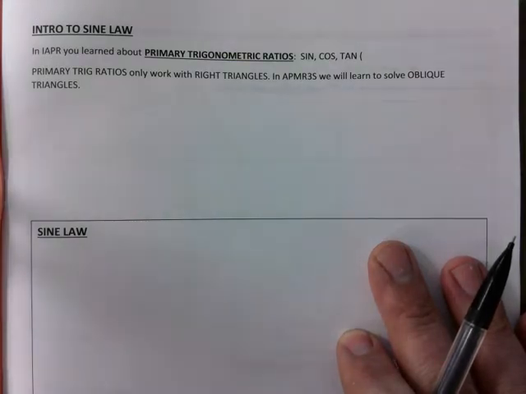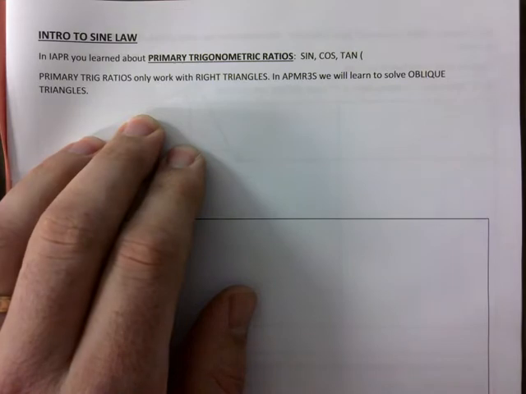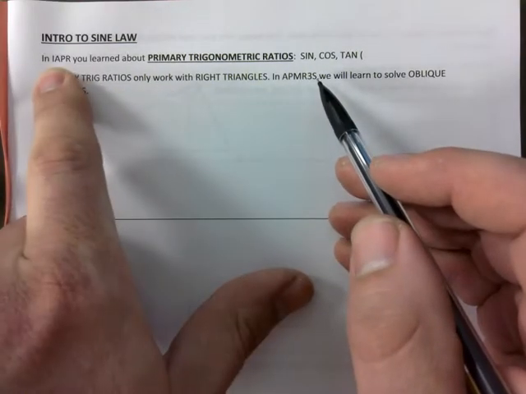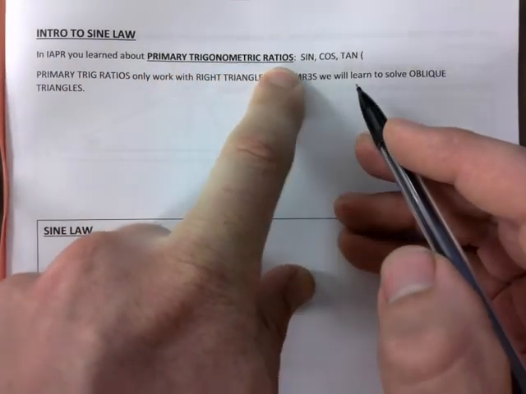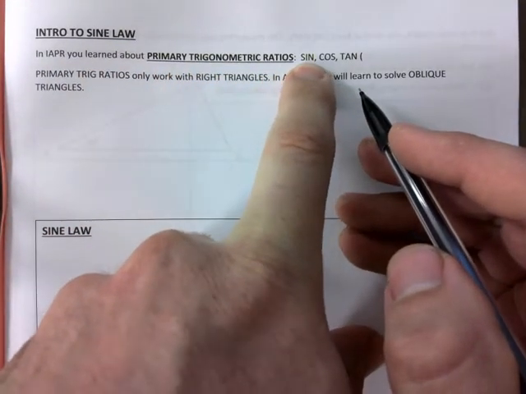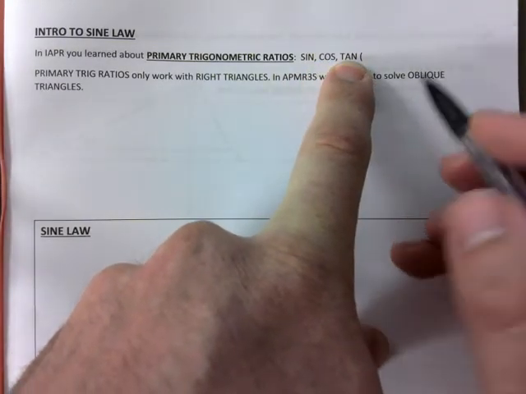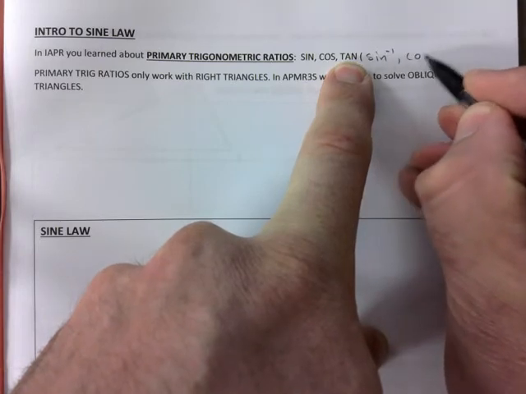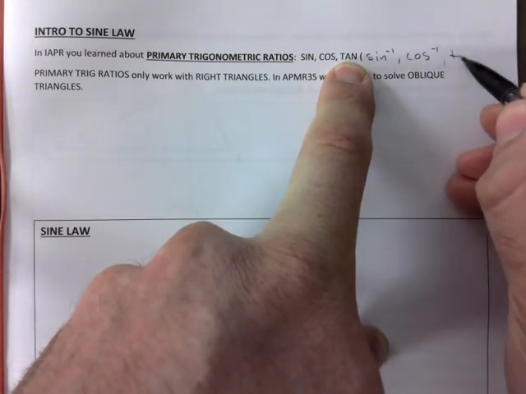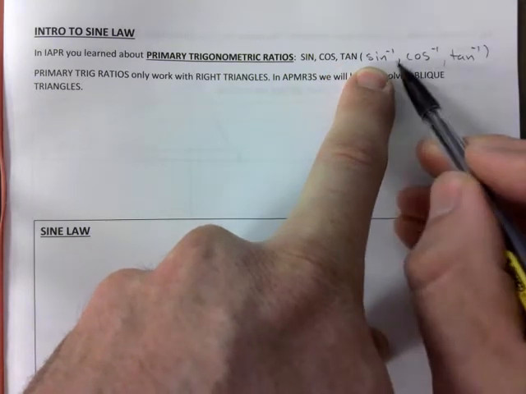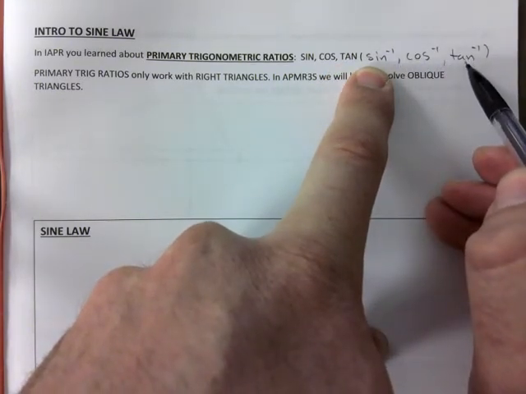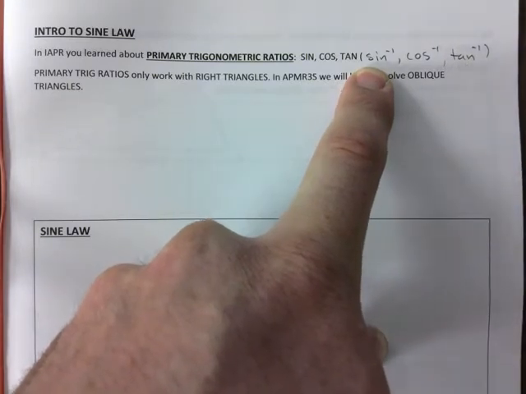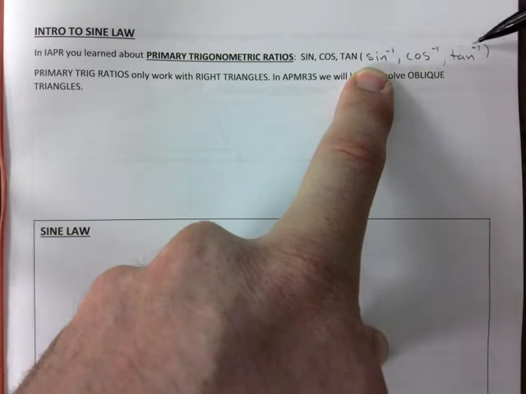So if you recall SOHCAHTOA, right, that is only for right triangles, okay? So in IAPR, you learned about primary trig ratios, right? Sine, cosine, and tan. You also learned about sine inverse, cosine inverse, and tan inverse. So what would you use the inverse operations for? Anybody remember? To find an angle. If you're trying to find an angle, you need to use the inverse, right?